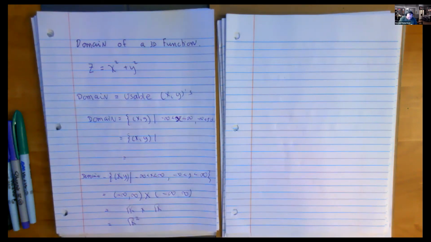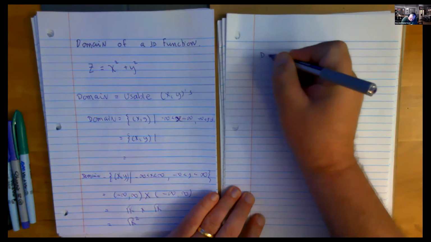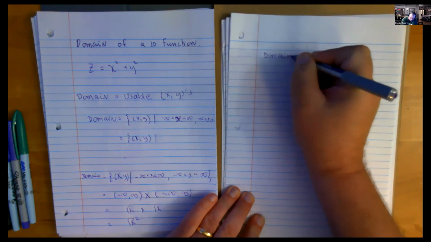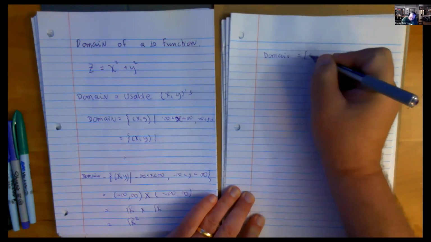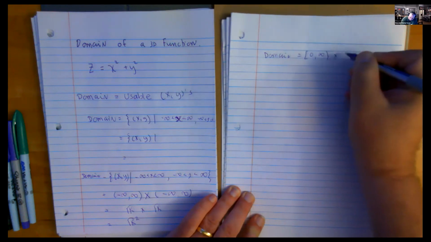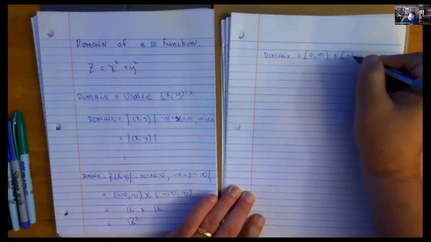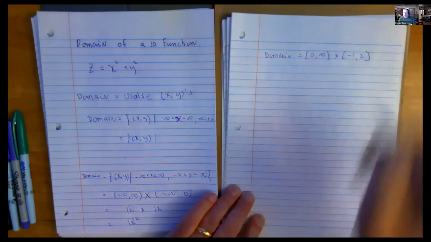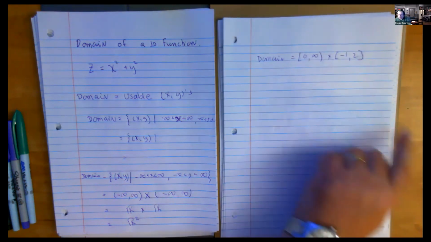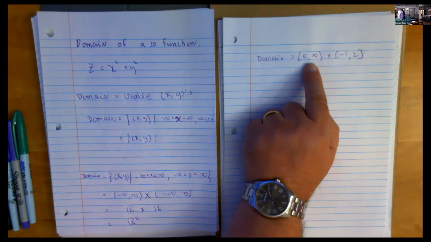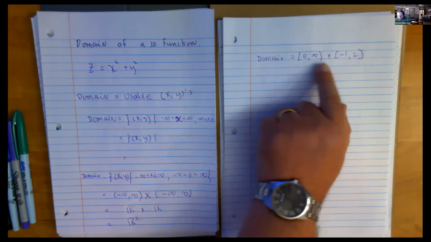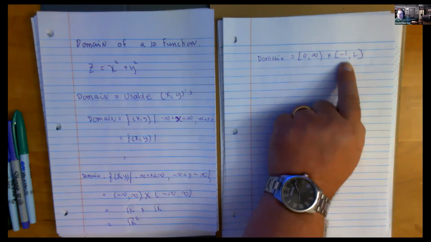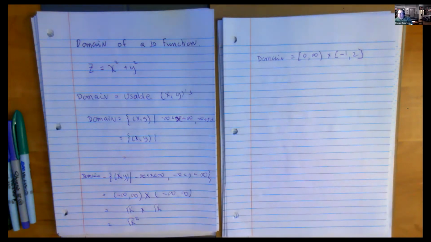So for instance, if I told you that the domain was 0 to infinity cross minus 1 to 2, that would mean you could pick any value of x you like that was positive, including 0, and pair it with any value of y as long as it was between -1 and 2, and you would be able to get a value for the z coordinate.